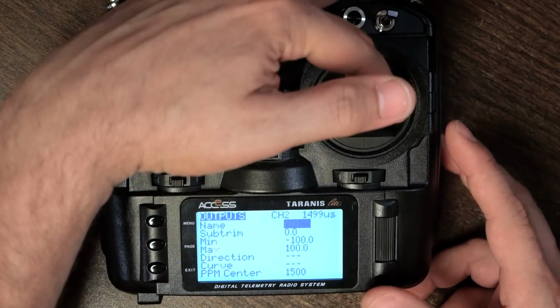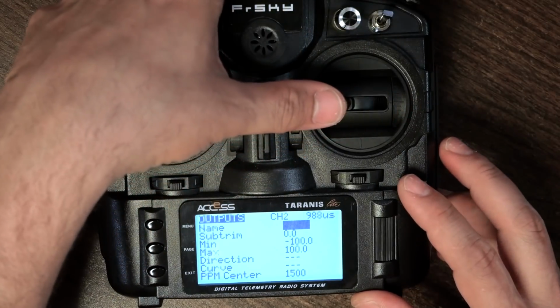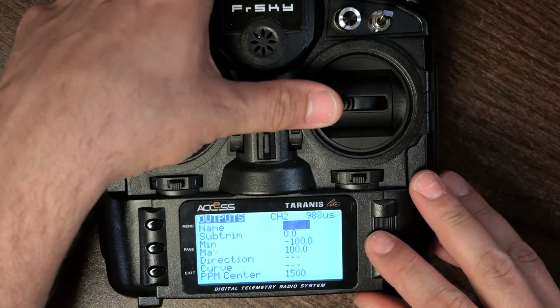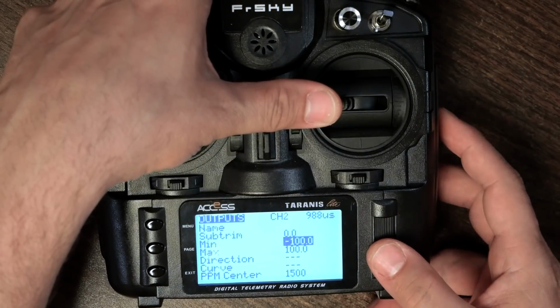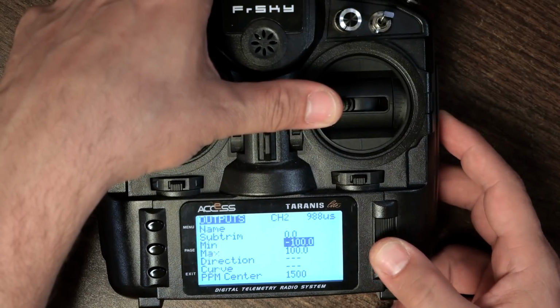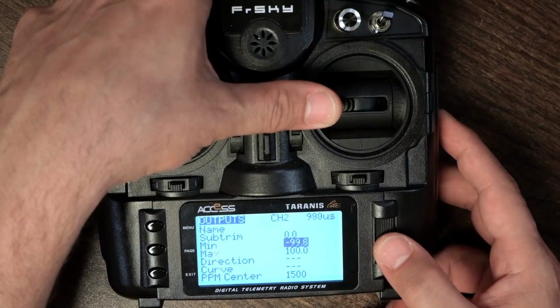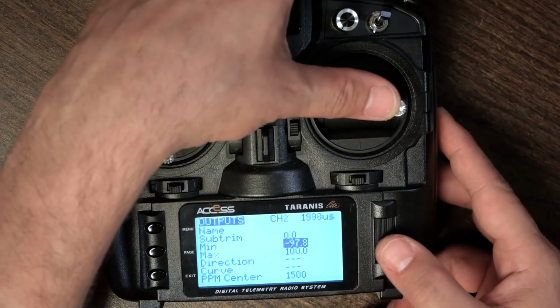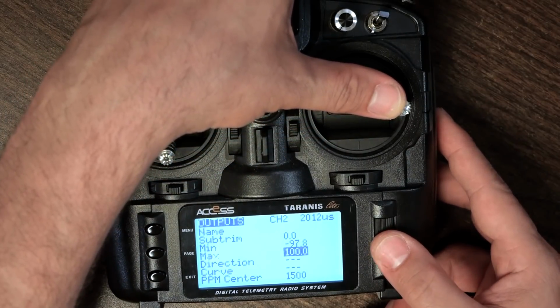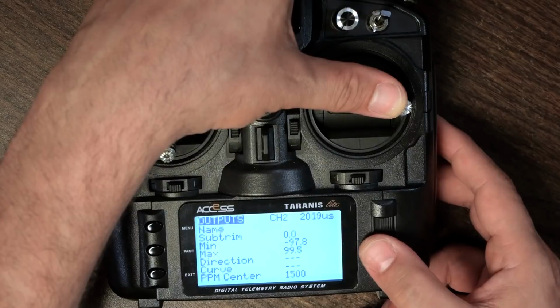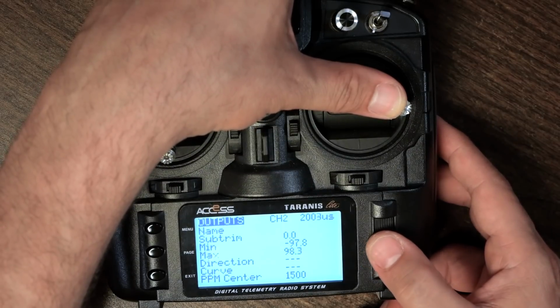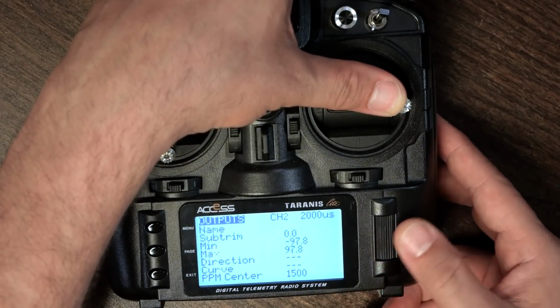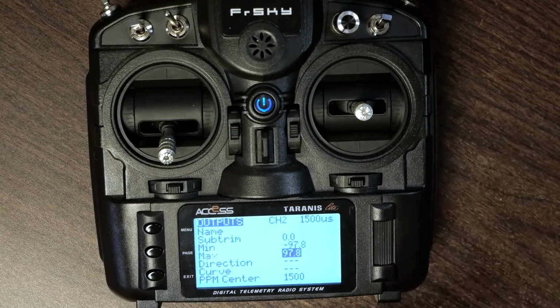And in this case, since the roll stick is spring-loaded, I'm going to have to hold this all the way to the left. And I'm going to go down to min. Click the jog wheel and roll the scroll wheel until I get to 1,000. I'm going to hold it all the way to the right. Go down to max. And roll the jog wheel until I get to 2,000. Okay. Perfect.